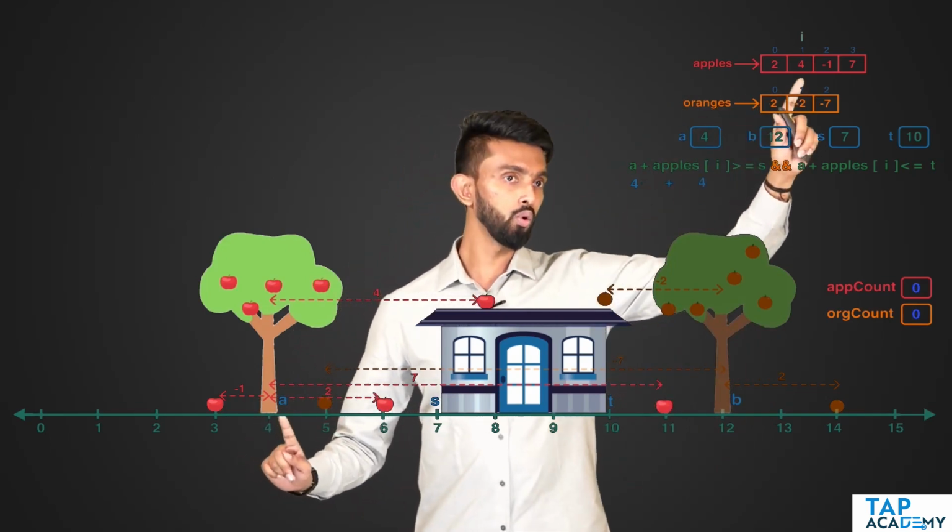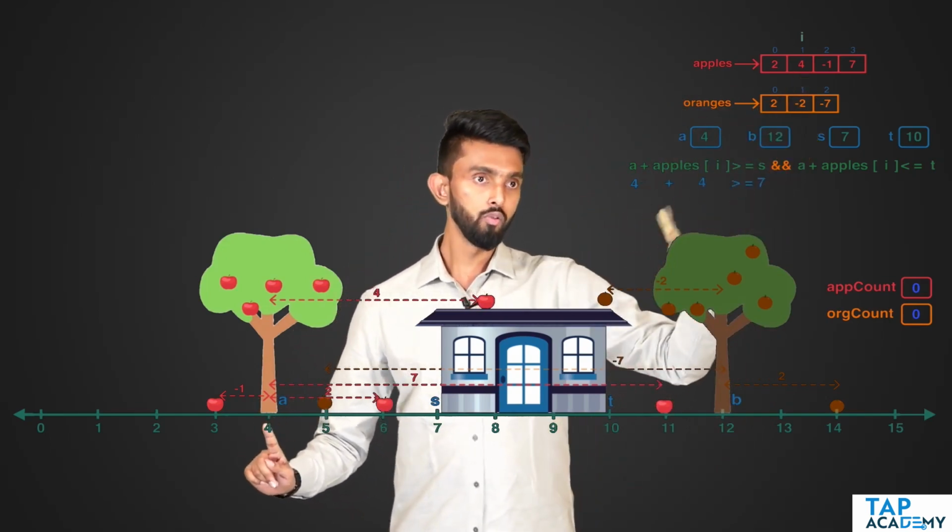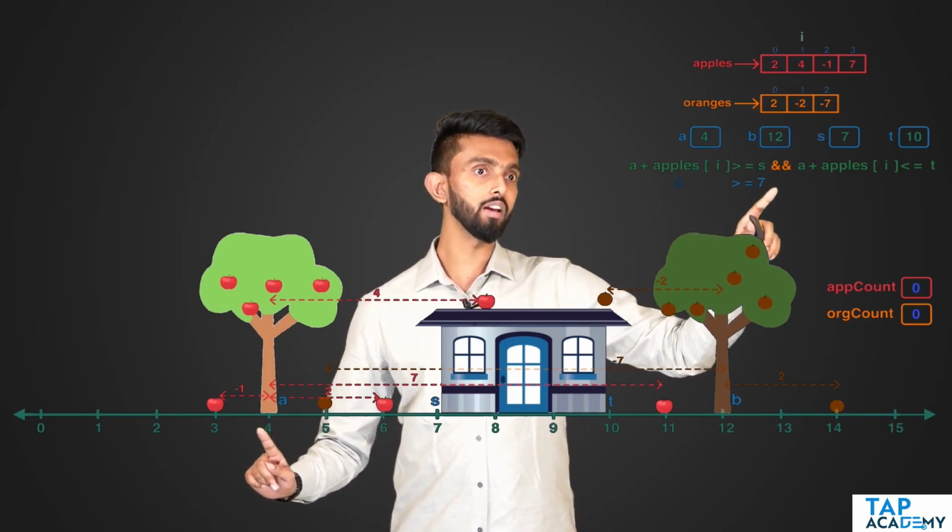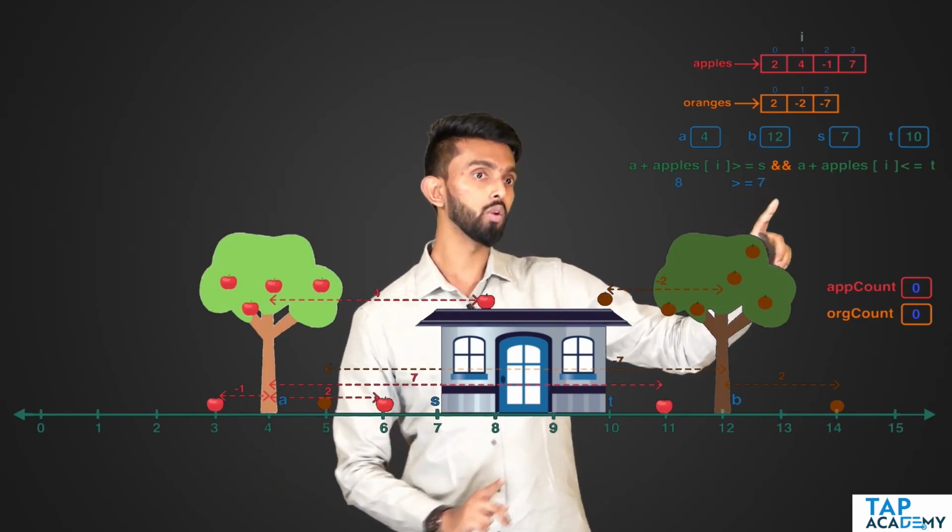So similarly, I will keep iterating. So A is 4 fixed, plus the second fruit fell at a distance of 4. 4 plus 4 is 8. 8 is greater than 7, which means it is in this boundary. Okay, very good. But that is not enough for me. I should check whether it is in this boundary also.